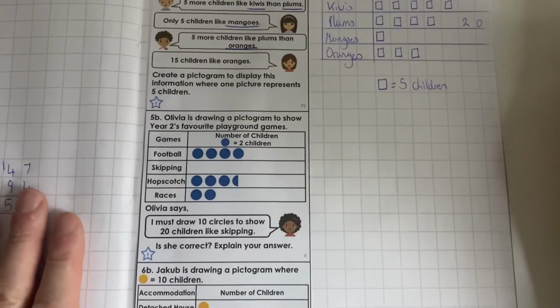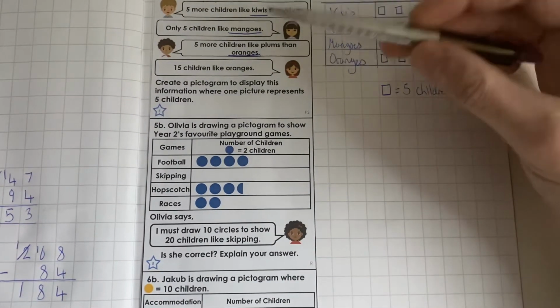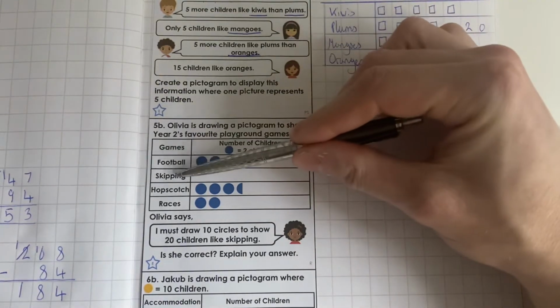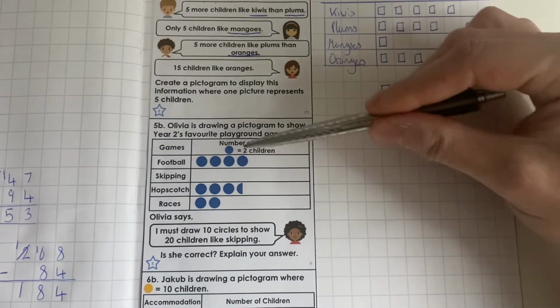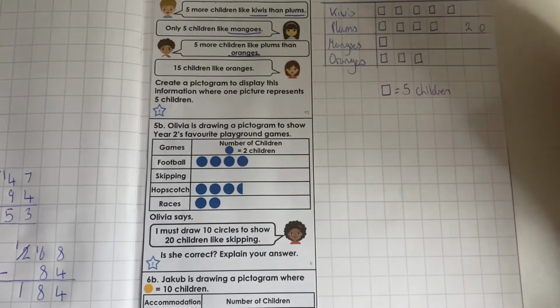Olivia is drawing a pictogram to show Year 2's favourite playground games. So we've got here Year 2's favourite playground games. So games, football, skipping, hopscotch and races. Number of children. And they're saying here that each circle is worth 2 children.